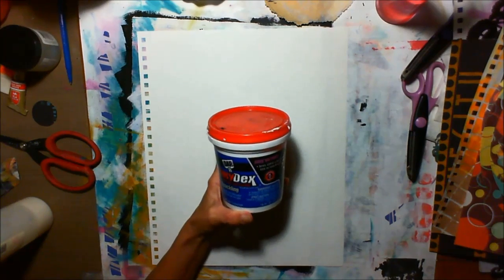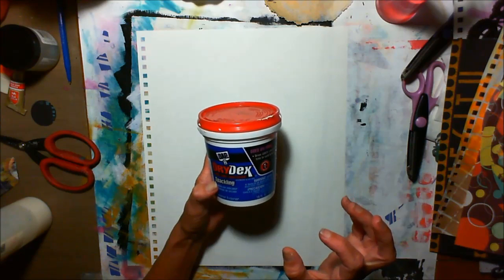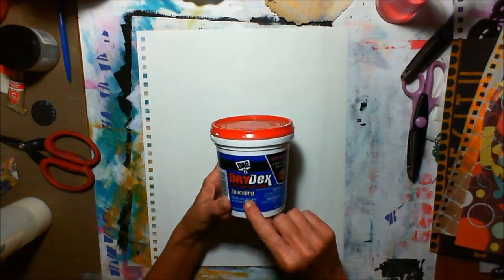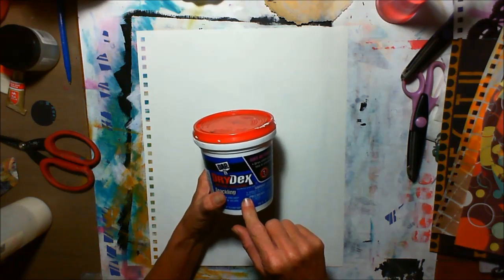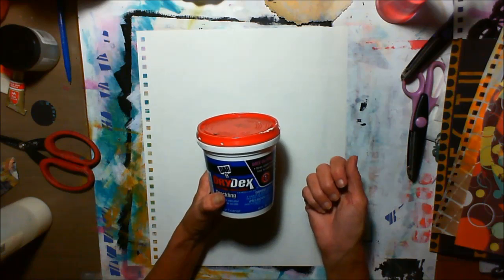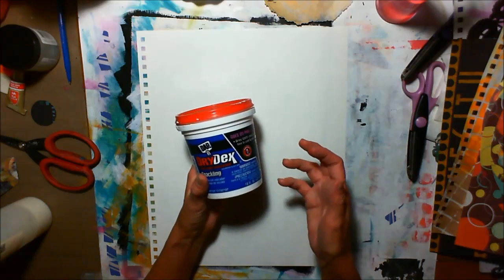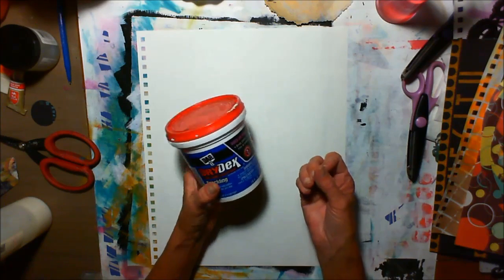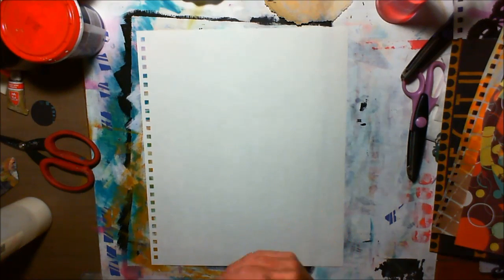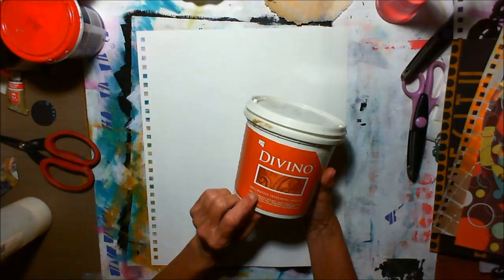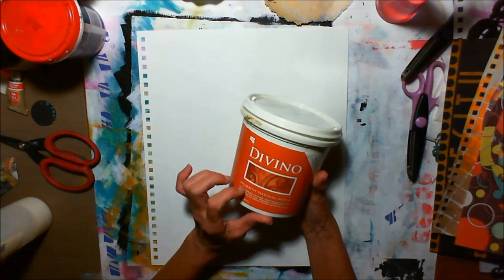Then you start going into some of the more variety of things. If you're one of my students, then you're probably familiar with using spackle or any type of plaster product. Spackle gets a really good height to it and it holds its shape very well.